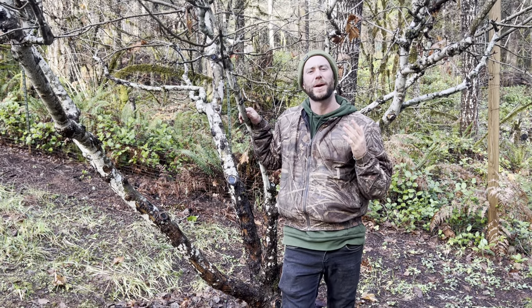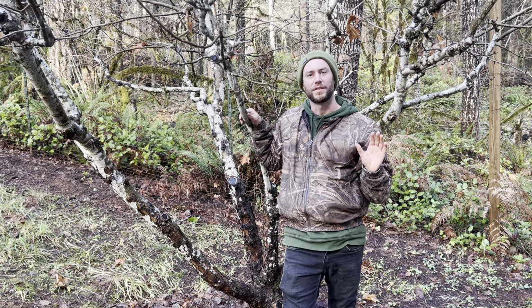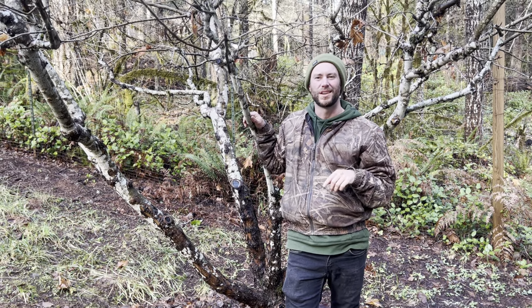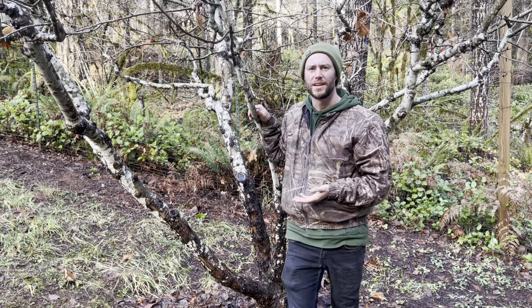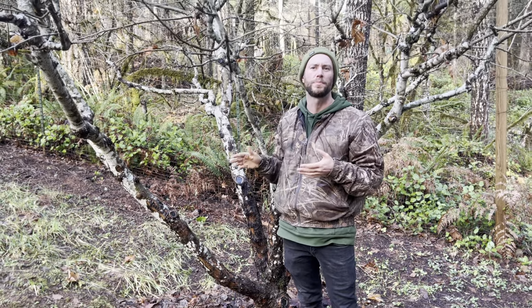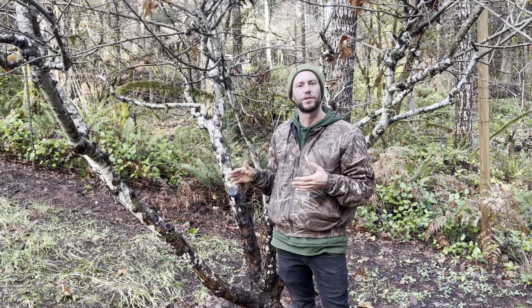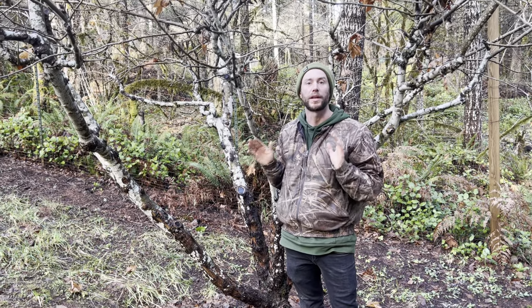Today we're going to be talking about problems we see with trees. First thing being bark inclusions. So often I actually find it's better to talk about issues you see when pruning trees, because when you know what potential problems are, it's easier to avoid them. So first here I'm going to show you bark inclusions.